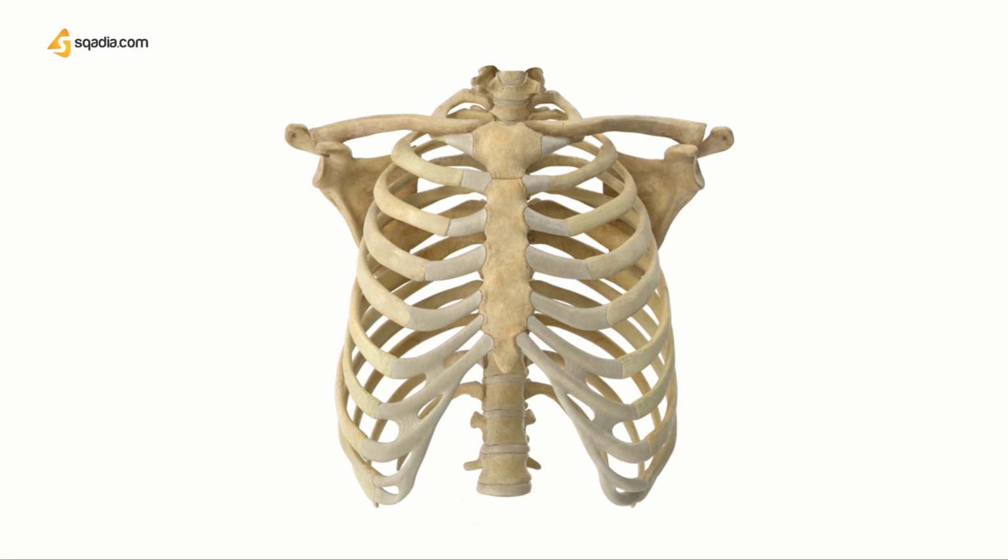Here we can see we have 2 clavicles. Okay? And we also have a sternum. After this, as part of the sternum, we see that the sternum has a manubrium, the body of the sternum, and the xiphisternum, or the xiphoid process.